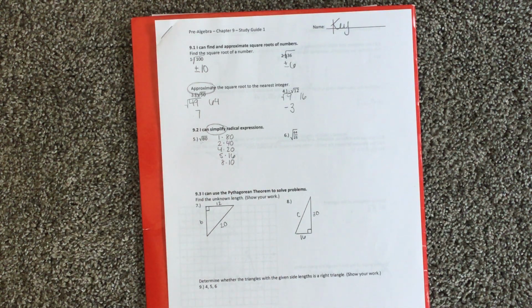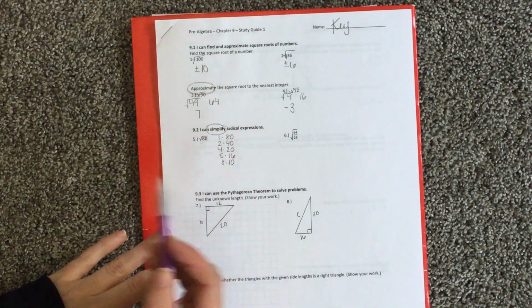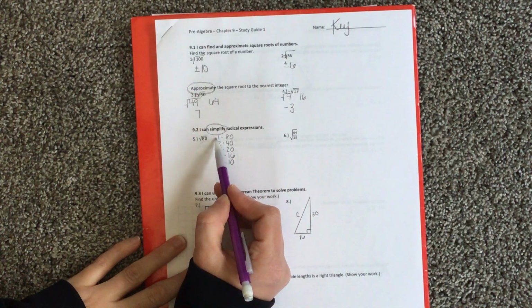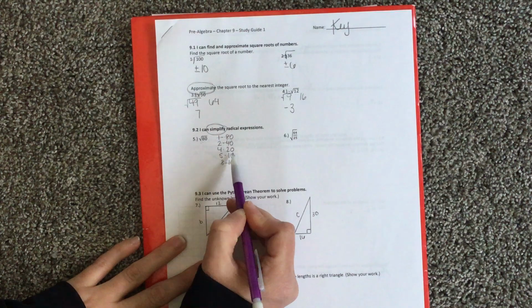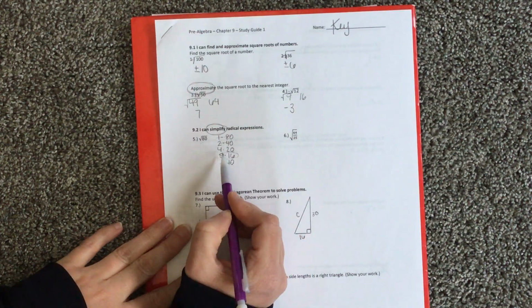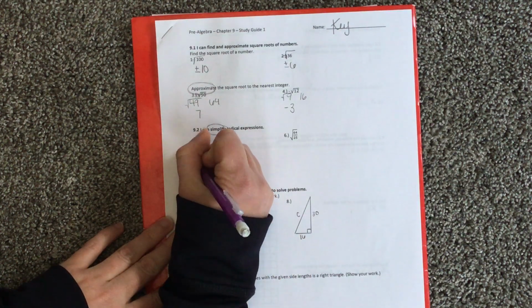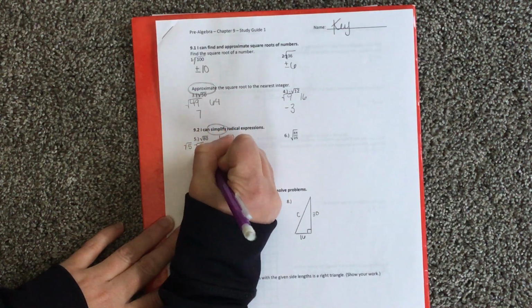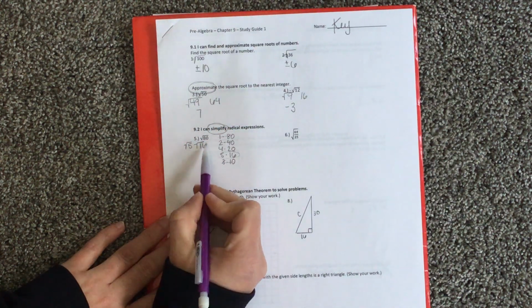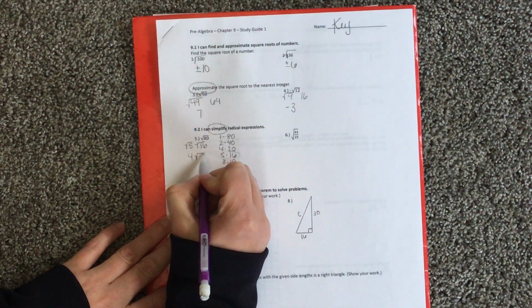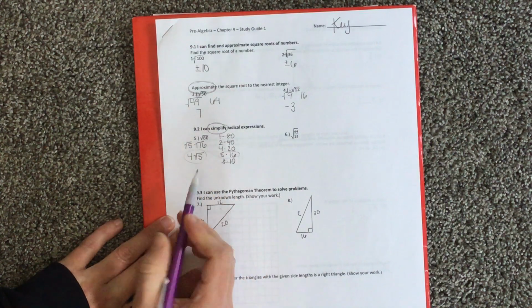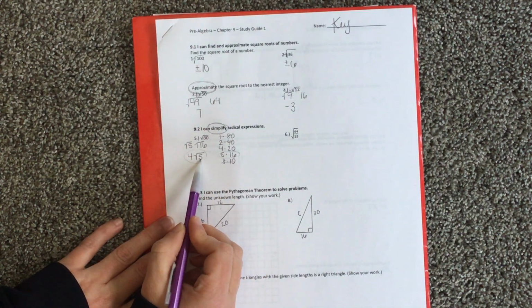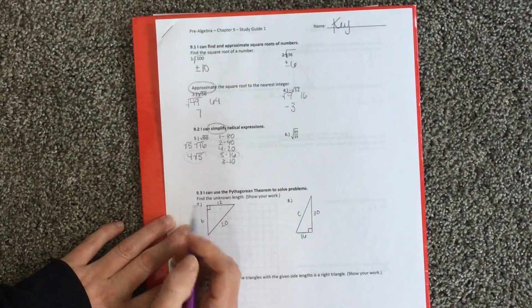There's a bunch of factors. I'm looking for the set of factors that have the largest perfect square. Nope. This is a perfect square. This is a perfect square. Nope. 16 is the largest perfect square, so I'm going to separate 80 into 5 and 16. Take the square root if you can. The square root of 16 is 4. 5, we cannot take the square root because it's not a perfect square. So this is my answer because there are no more factors in this number that are perfect squares.